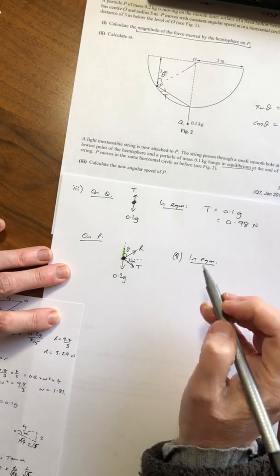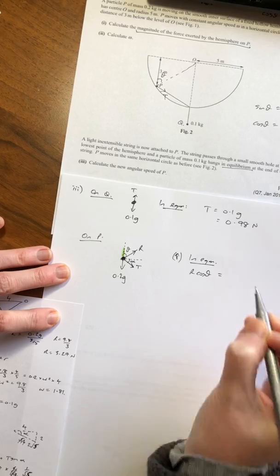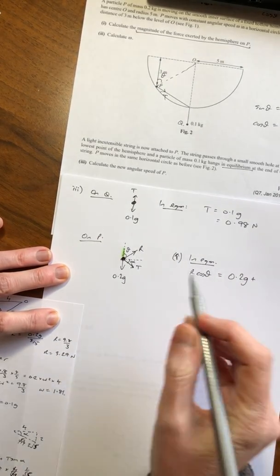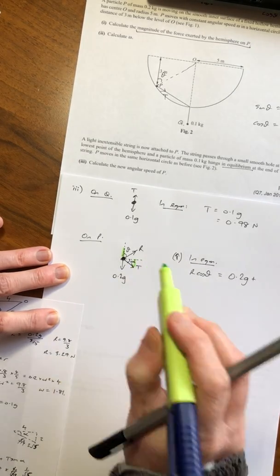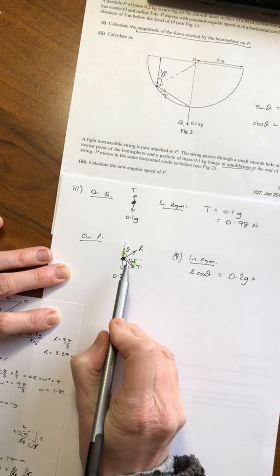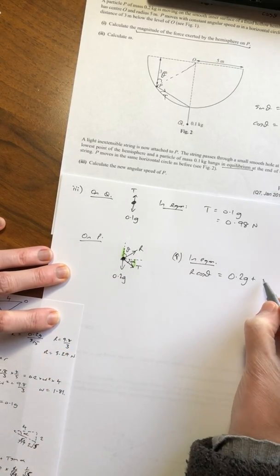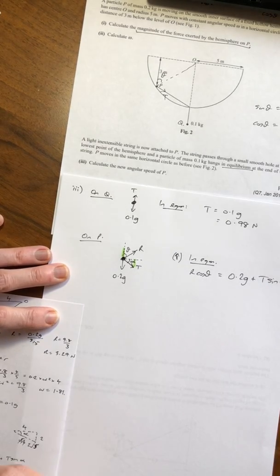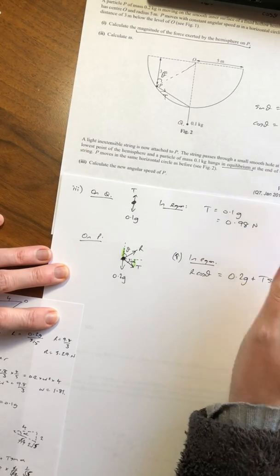So I know up I've got R cos theta. Going down, I've got all of the weight force, and then I've got this component of the T. That component is opposite the angle, so that is the sine component. So T sine alpha.